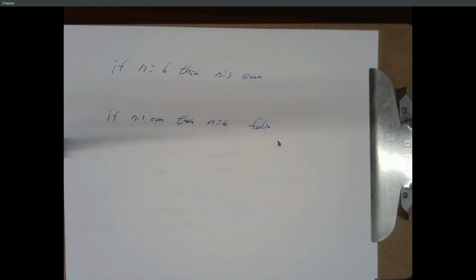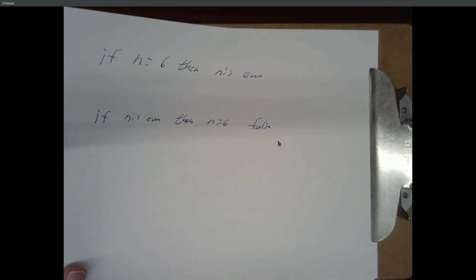But for this n is odd, n squared is odd kind of thing, the converse actually works. But you've got to make sure it works because it's logical. All right, let's end with a fun one.